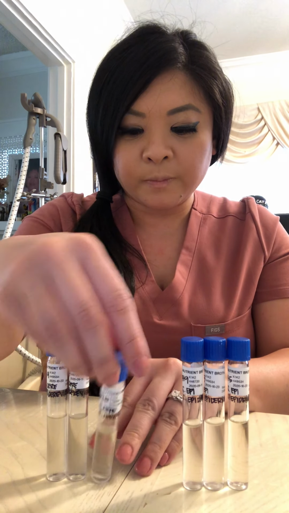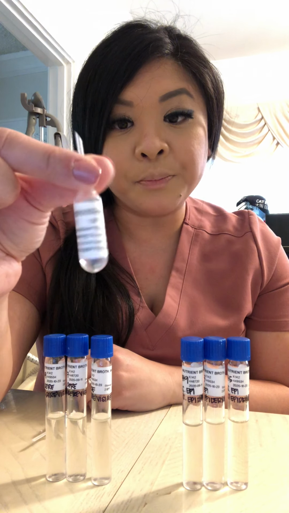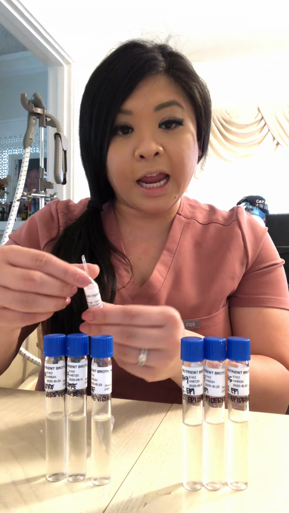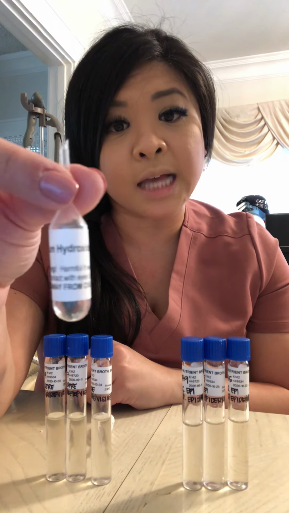Next, I have my pH testing results. I did find this pH testing interesting as well because typically the broth is at a pH of 7, and we use the HCl, or hydrochloric acid, agent to decrease the pH, and we use NaOH, sodium hydroxide, to increase the pH.